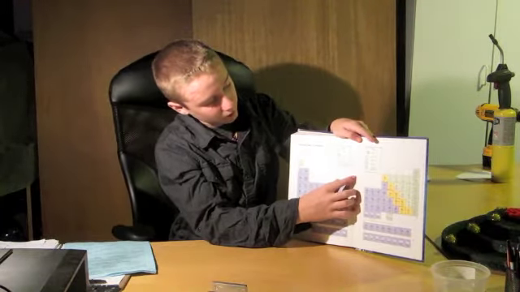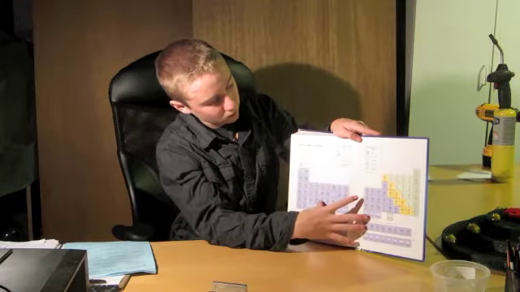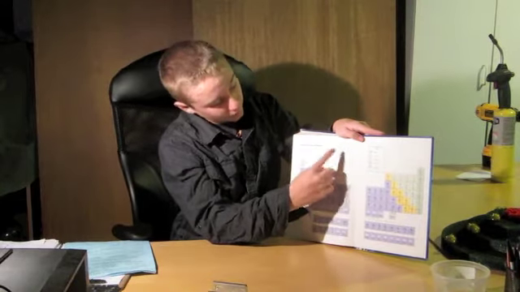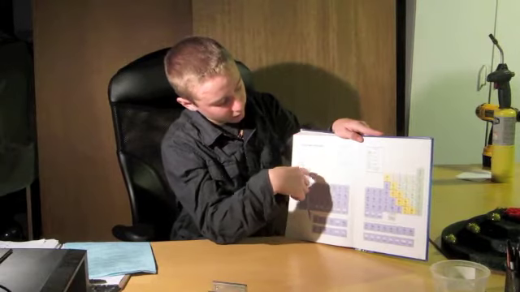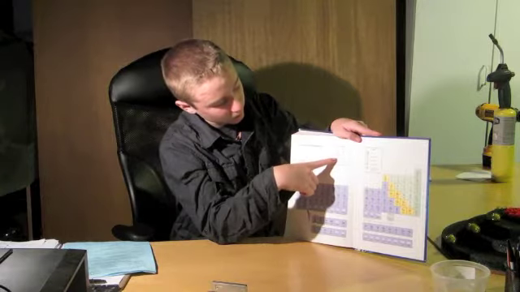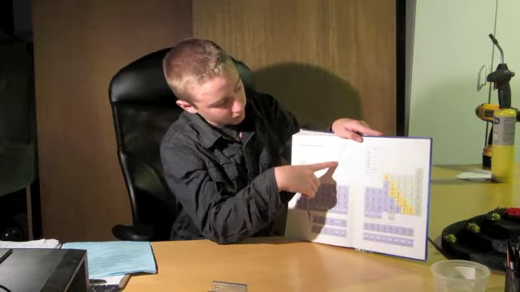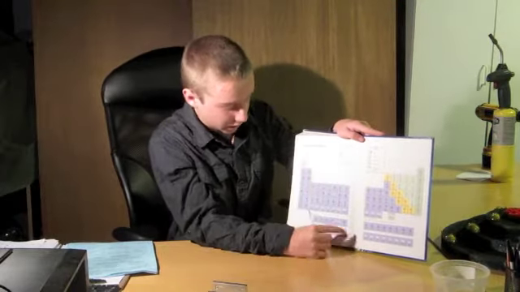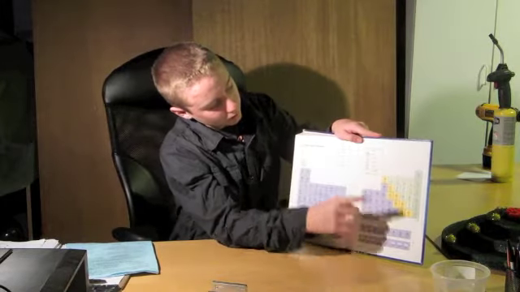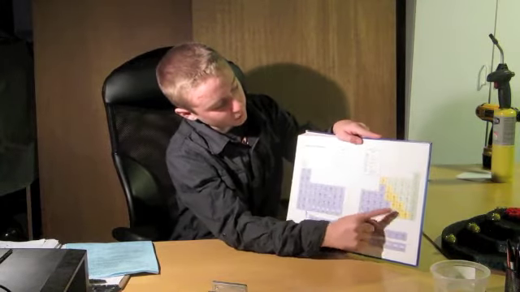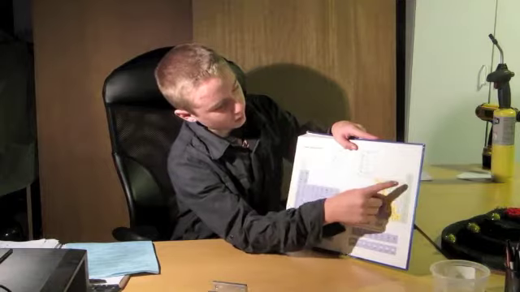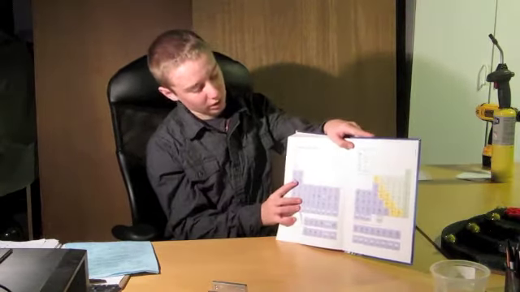To find the state at room temperature and what kind of element it is, semi-metal, metal, non-metal, or inert gas, you can just use the key here. So we have solid, the color is black; liquid, the color is purple; gas, it's red; and then there's not found in nature, which is clear. So magnesium is solid at room temperature. Over here we have it in colors. We have semi-metals, metal, non-metal, and inert gas. So magnesium is a metal.